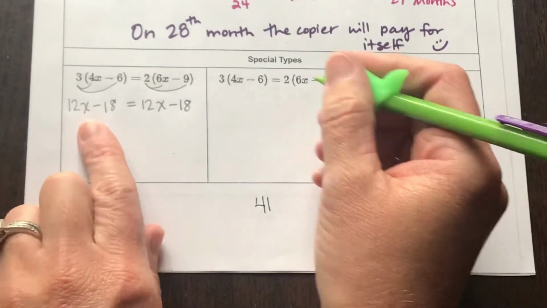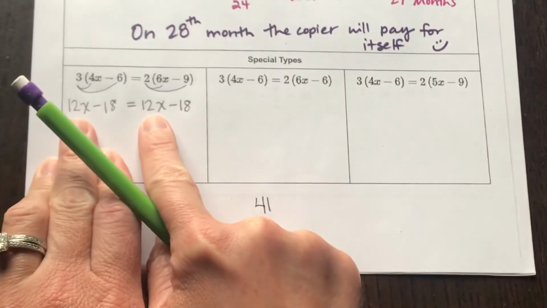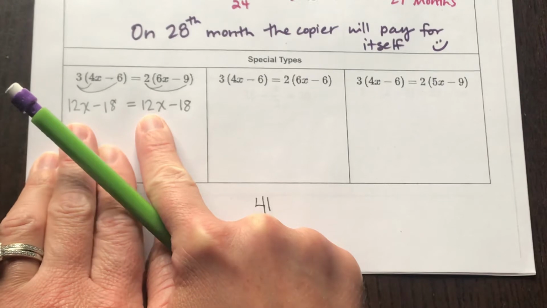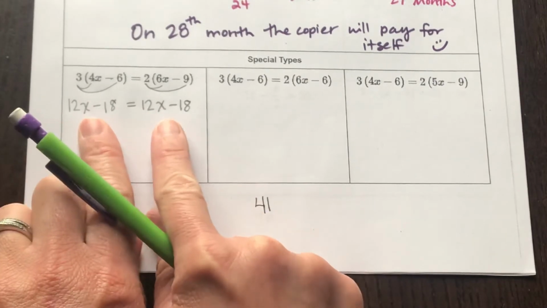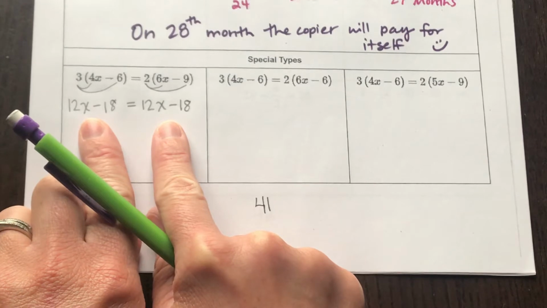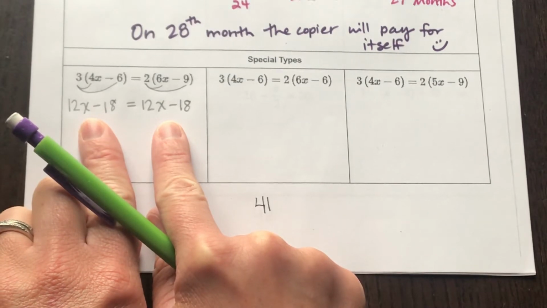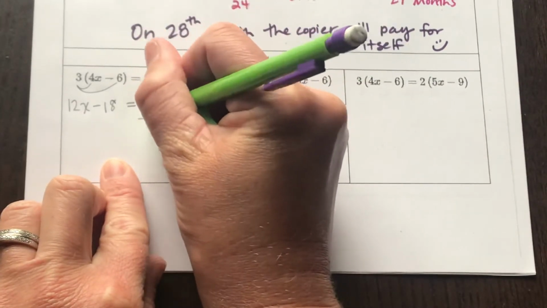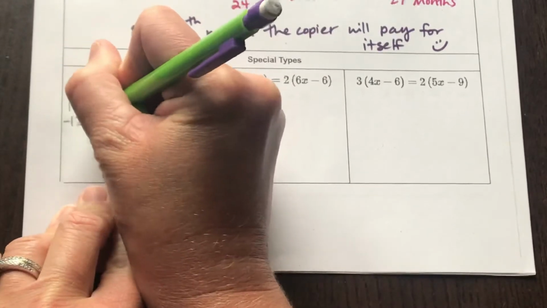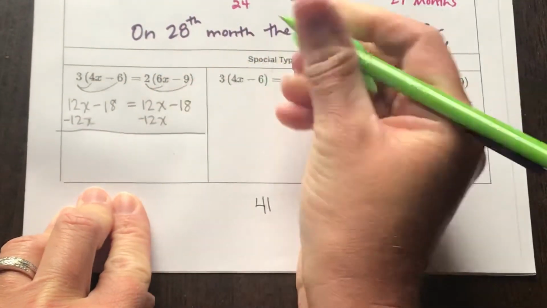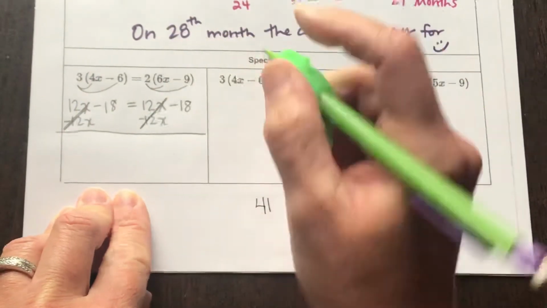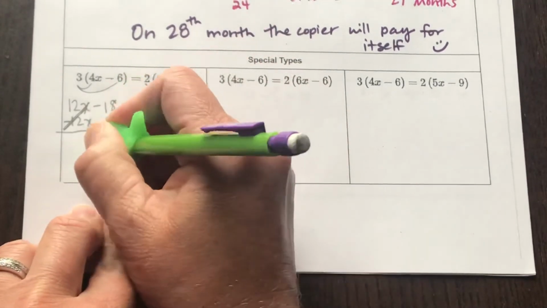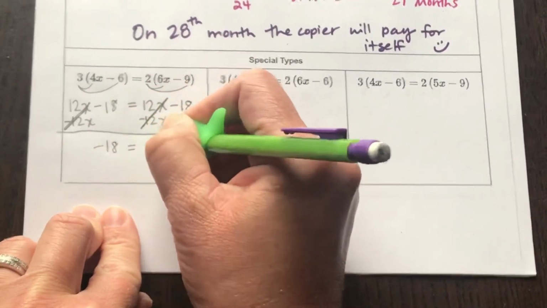When I solve here, I'm going to look at my variables and I'm going to move one of the variables to the other side of the equal sign. But before I do that, I want you to pause and notice that these equations are identical. And so there's going to be something that happens when we cancel out our x's. If I move these 12x's to the other side, what happens is that the variables cancel out on both sides of the equal sign. And what I'm left with is that negative 18 is equal to negative 18.